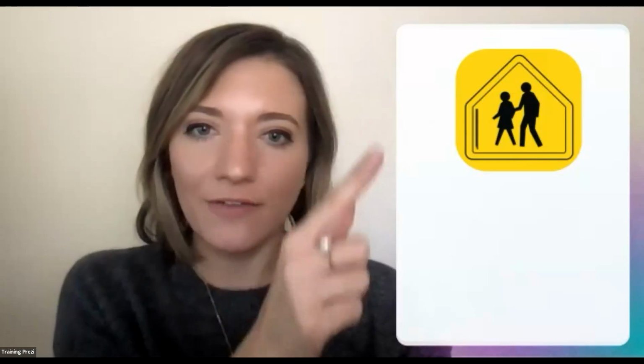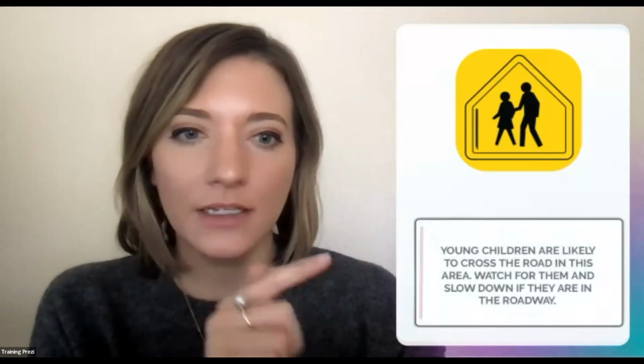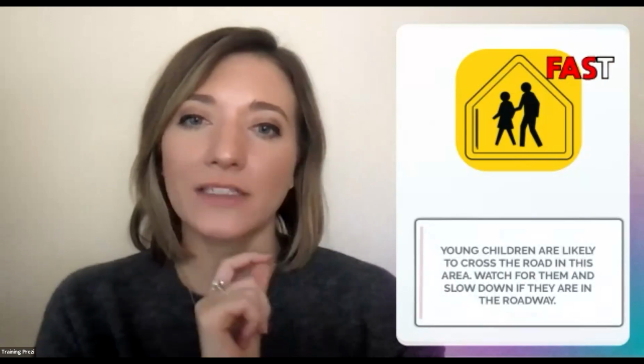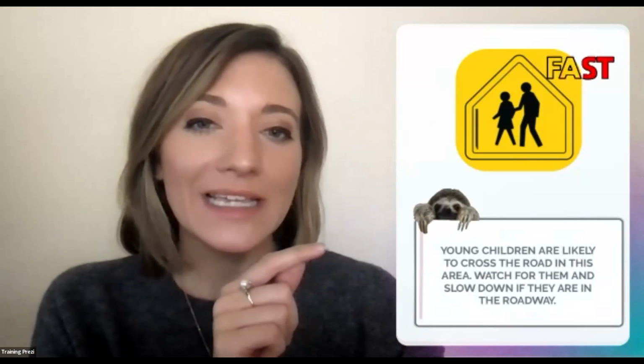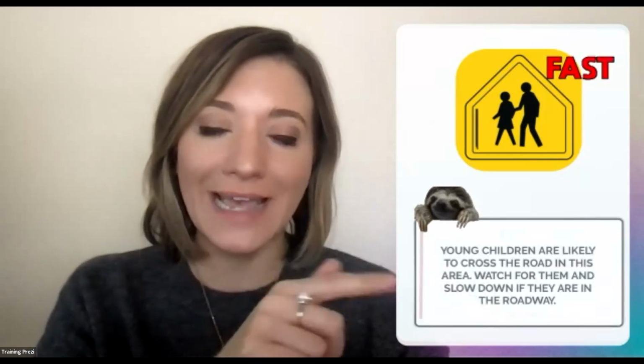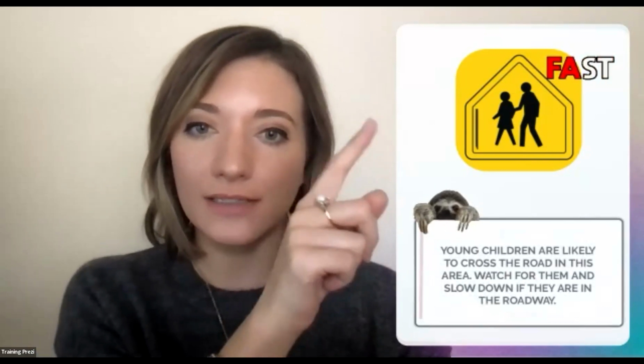Now, what if instead of having this symbol next to the road, we had a sign with all that text? Young children are likely to cross the road in this area. Watch for them and slow down if they are in the roadway. This is going to be extremely fast for you to recognize. This one is going to be pretty slow. It takes a lot longer for us to read text information than to process something visually.